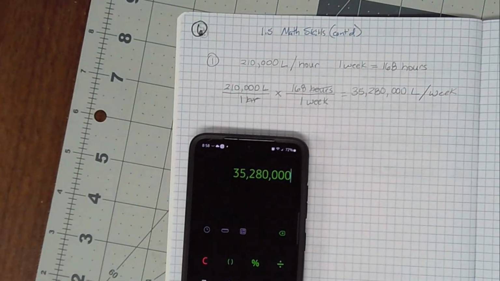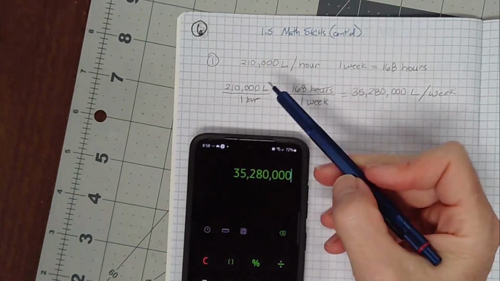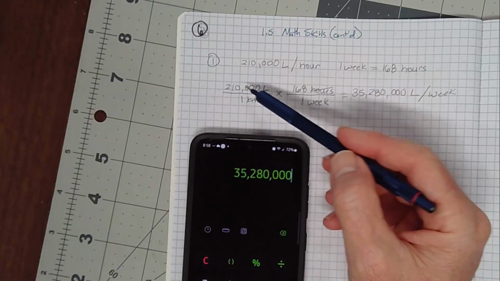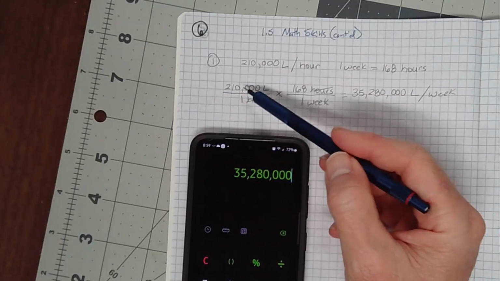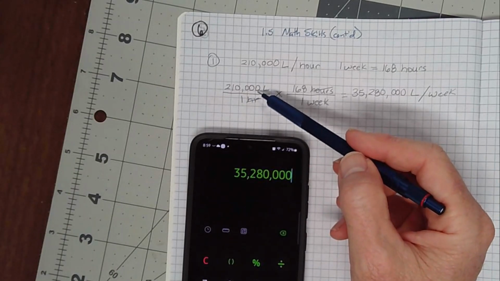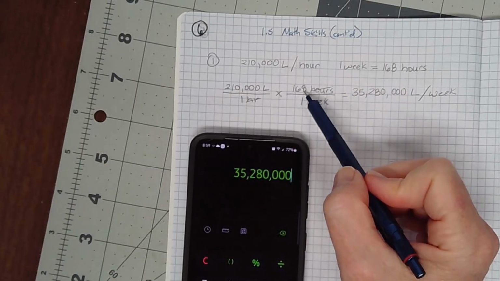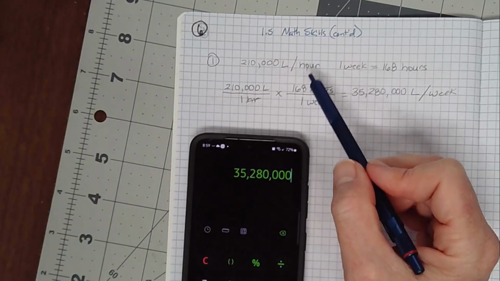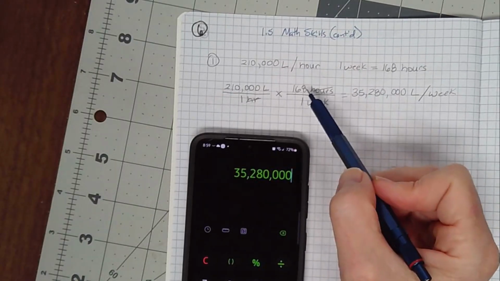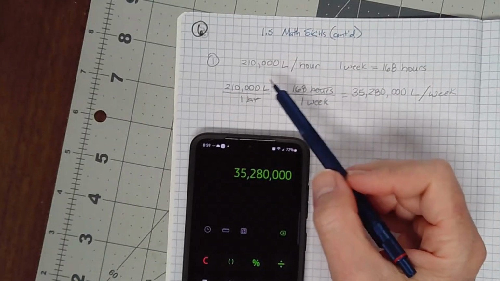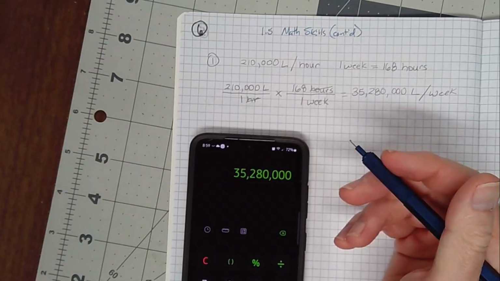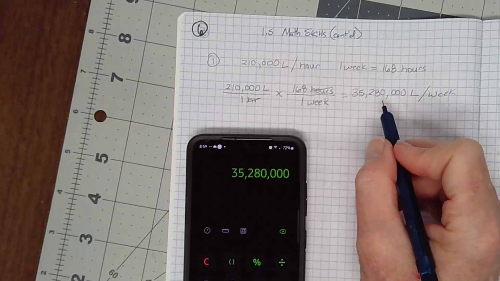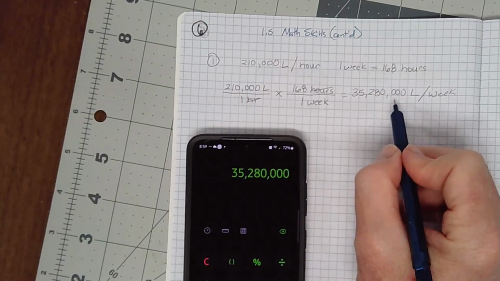Now, we've got to look at our significant figures. So if we look at 210,000, the only significant figures are the 2 and the 1. So trailing zeros are not significant. And then we have 168, so all 3 of these digits are significant. But our answer cannot have more significant figures in it than the lowest number of significant figures in the problem. So now we have to get this to be just 2 significant figures.